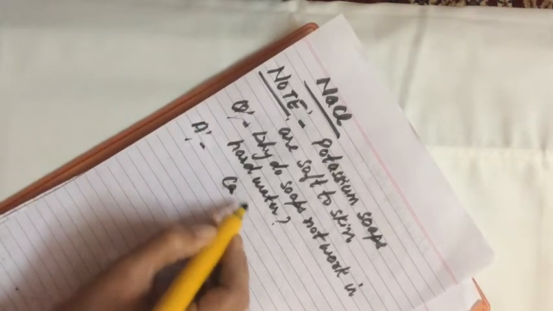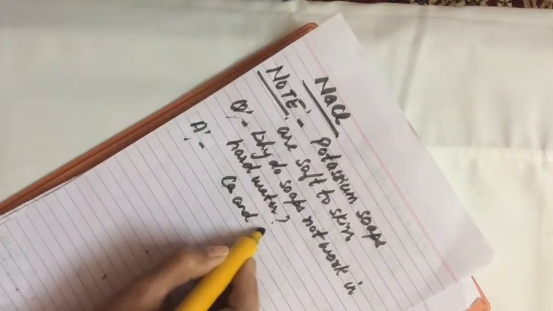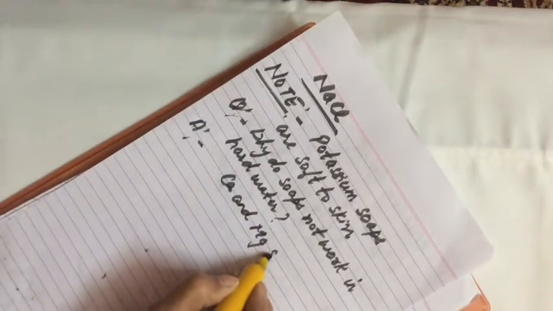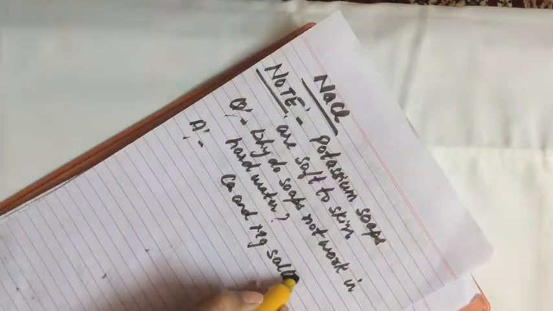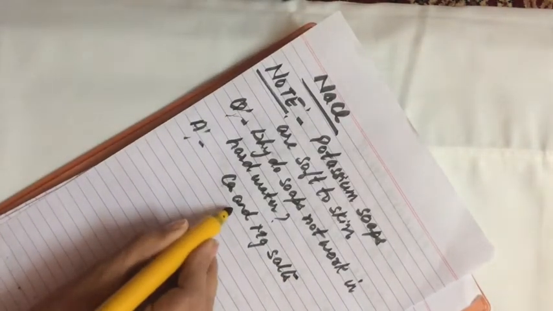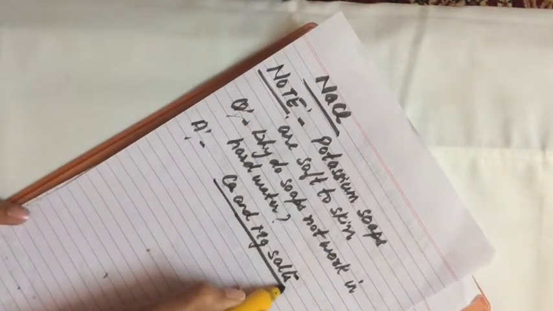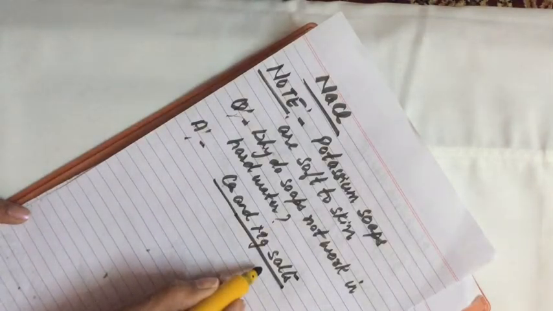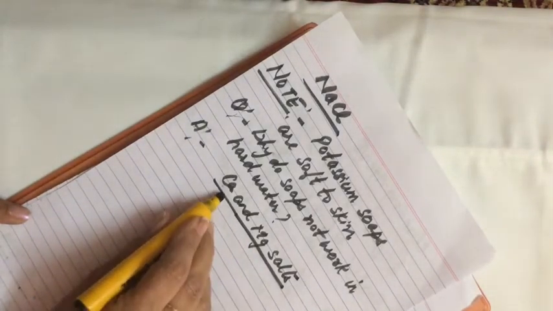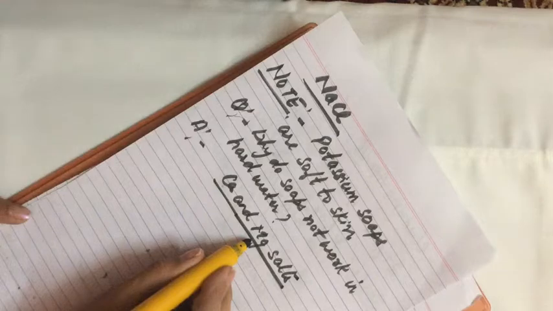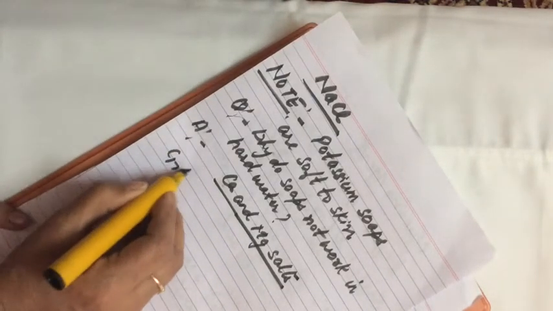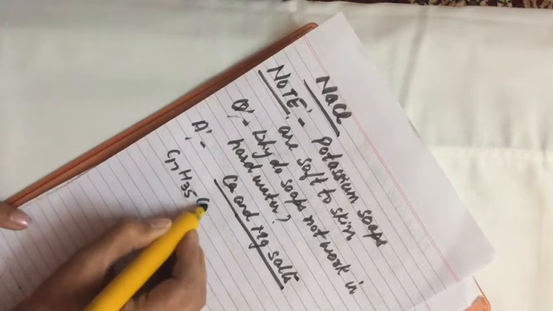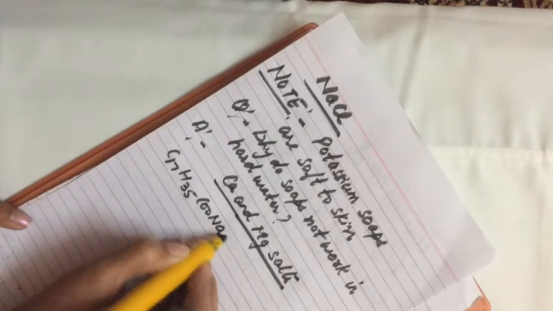Hard water has calcium and magnesium salts. So when soap is added to this water, which has calcium and magnesium salts, then these calcium and magnesium ions combine with the soap.